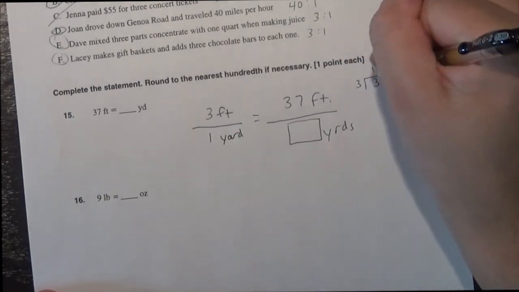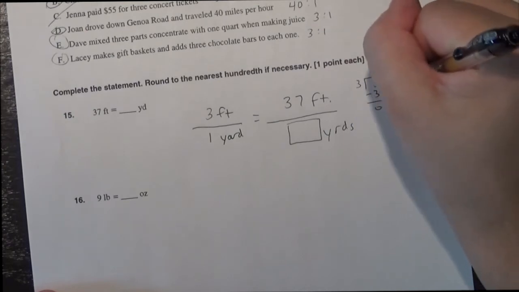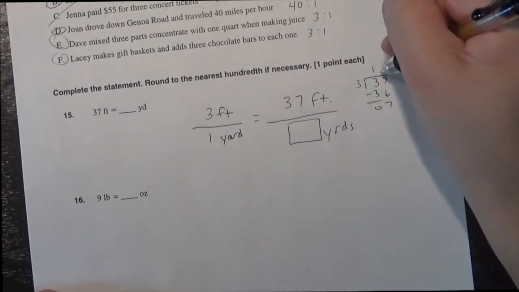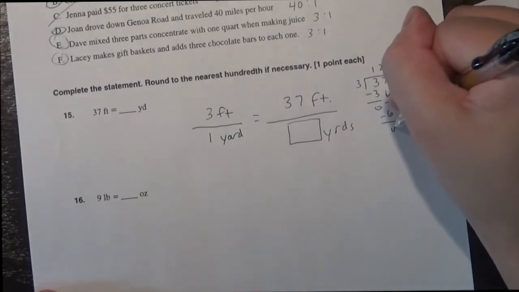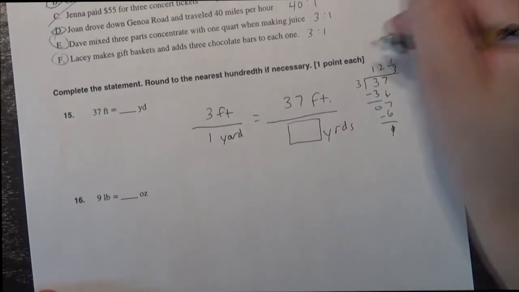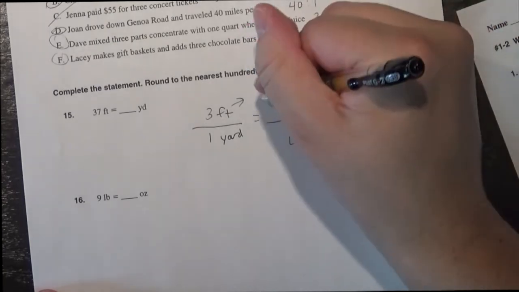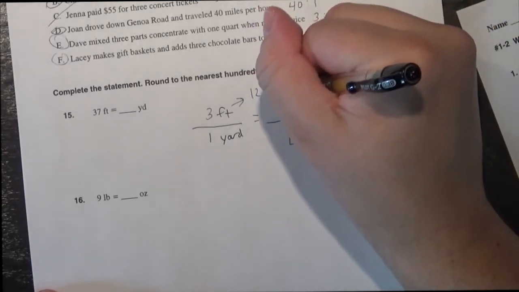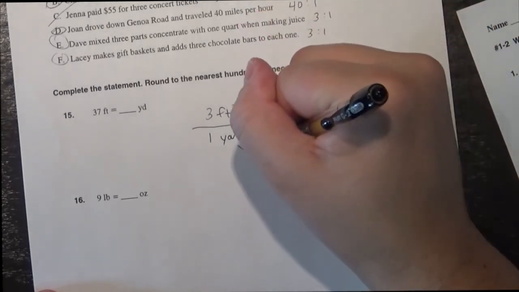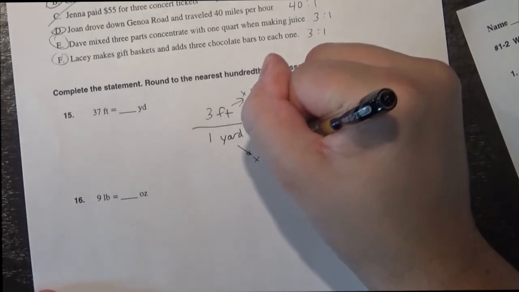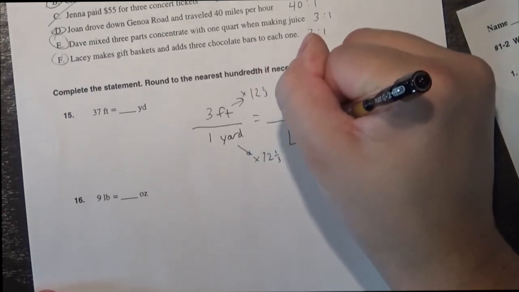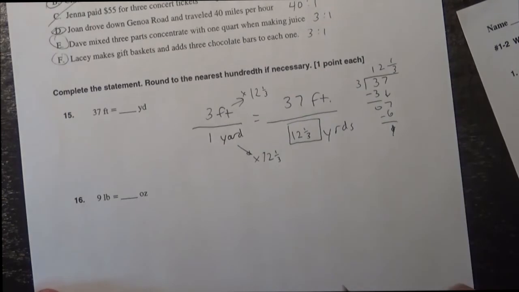3 goes into 3 1 time. 1 times 3 is 3. That's 0. Bring down my 7. 3 goes into 7 2 times. That's 6. Subtract them up with 1. That's 1/3. So that means I'm multiplying 3 times 12 and 1/3. That means I'm multiplying 1 times 12 and 1/3. That would be 12 and 1/3 yards.